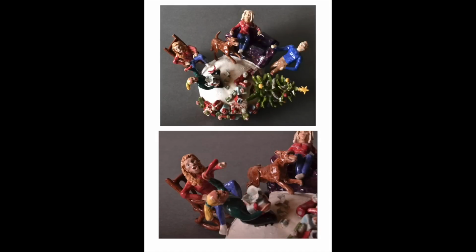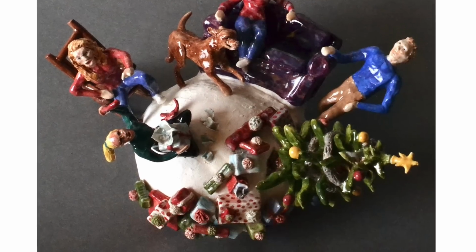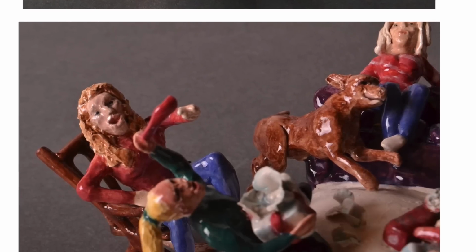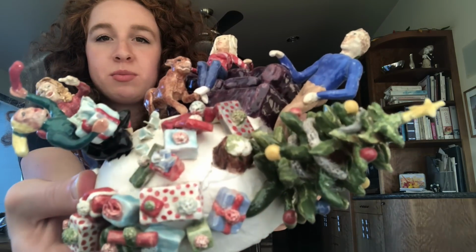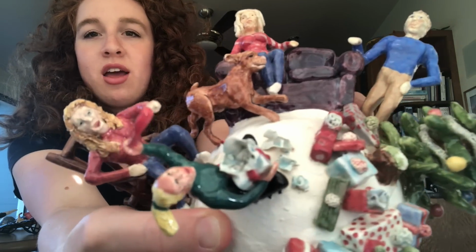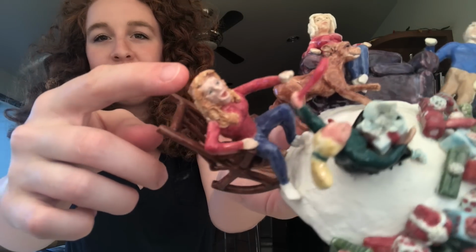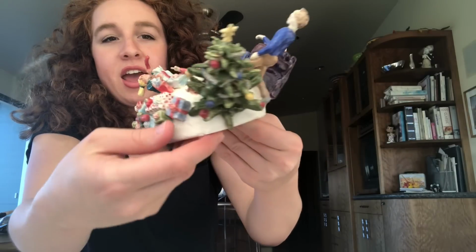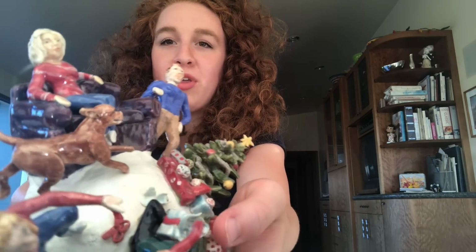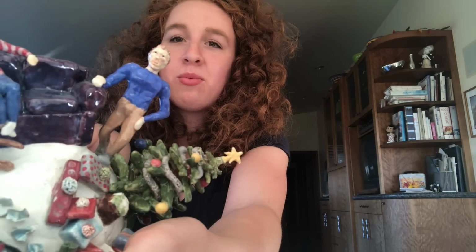Moving on to my next piece, I'm now kind of shifting back to the sculpture realm. This is called Christmas Mayhem, and I have it here in person so you can see a little bit better. There's a lot going on in this one and it was hard to capture in the photos, but you can see that I have a Christmas tree and presents on the ground. This girl is excitedly opening her presents, and this girl is pointing and looking, and she's sitting in a rocking chair. And then I have a dog running past that you can see right there, with a mom sitting on the couch and a dad walking by.